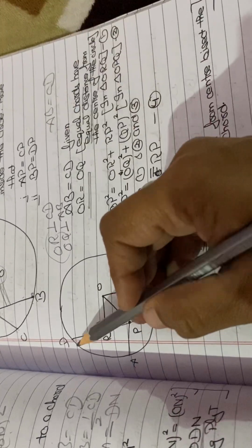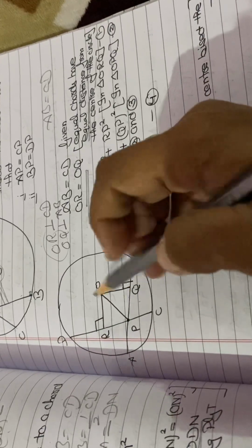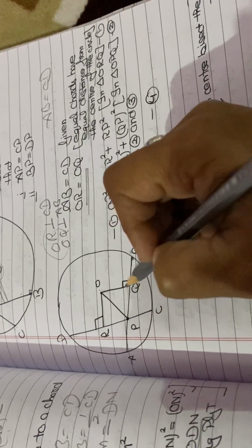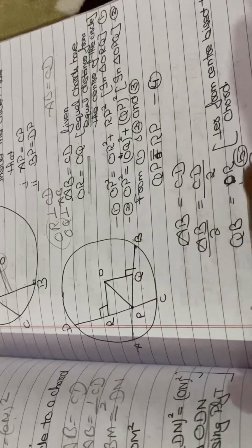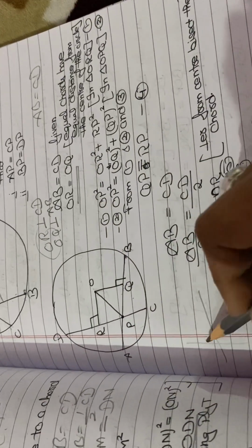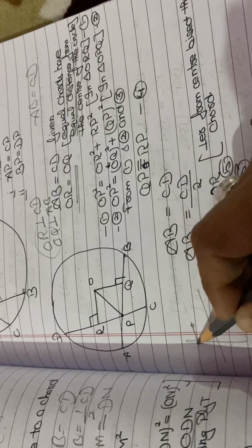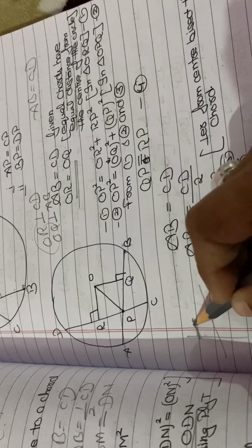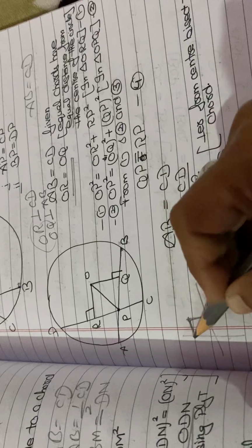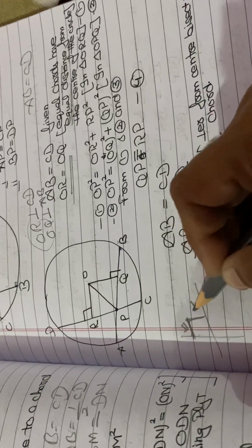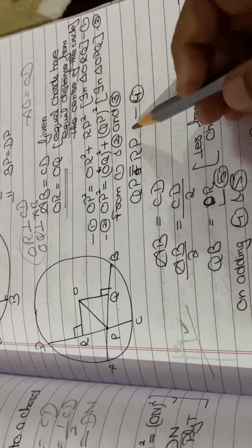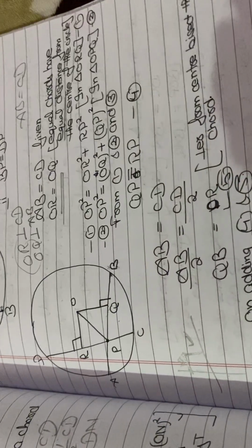If the two chords are equal, then their respective distances from the center are also equal. Remember that.